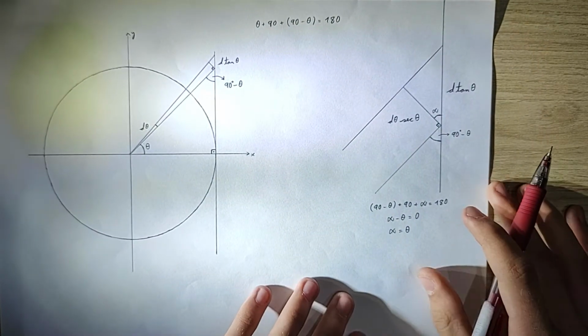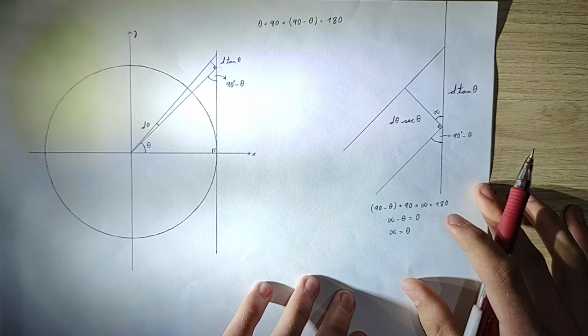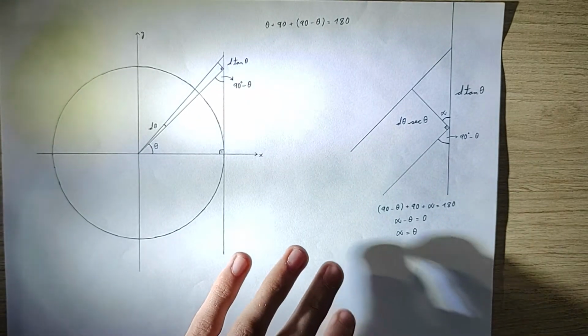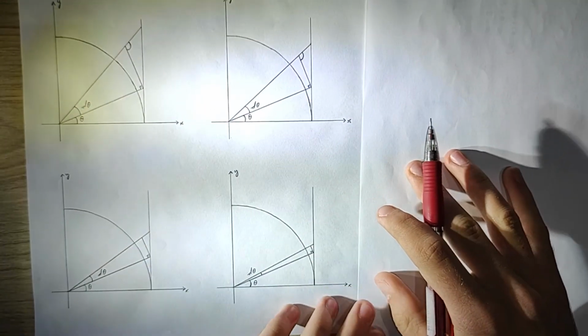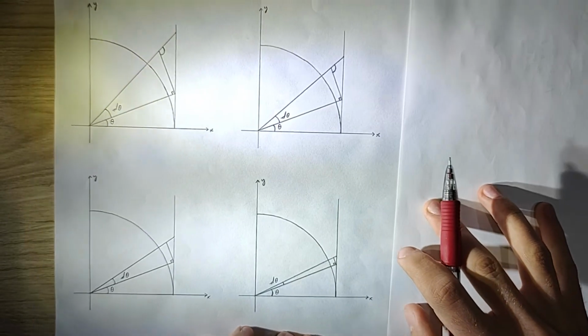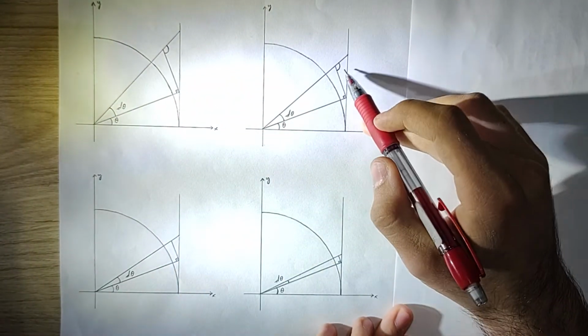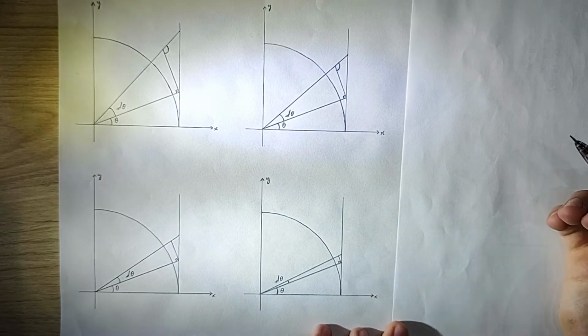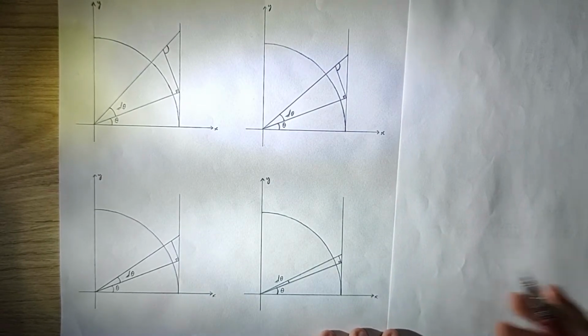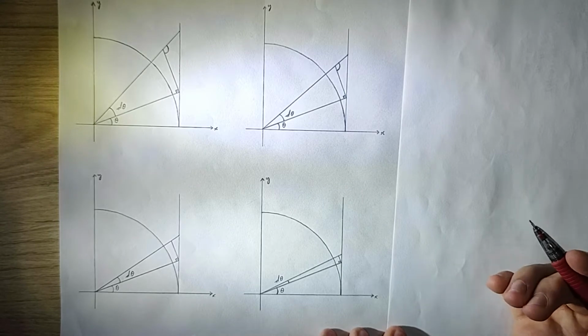Here, calculus helps us once again to get out of this troublesome situation. As we choose smaller and smaller values for d theta, more and more the value of this angle over here approaches 90 degrees. It will never be 90 degrees, as we just saw.